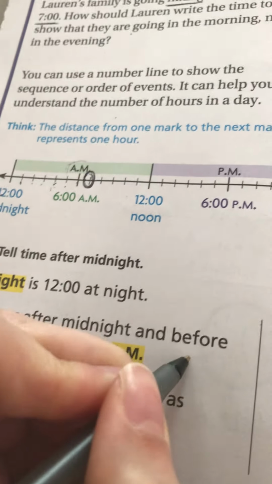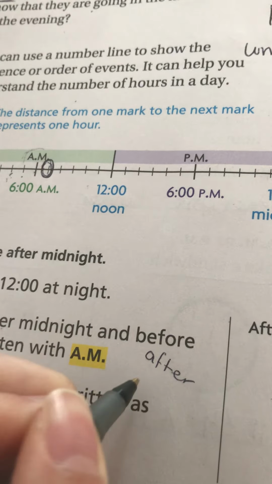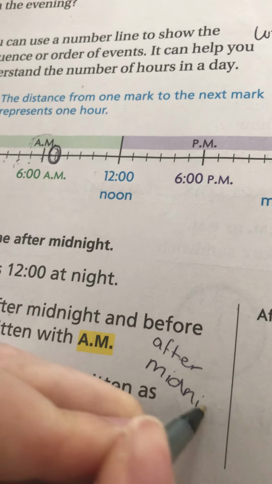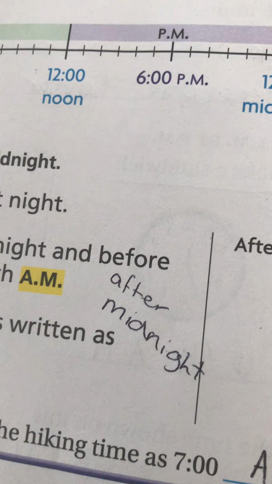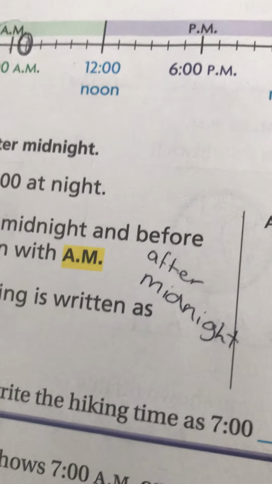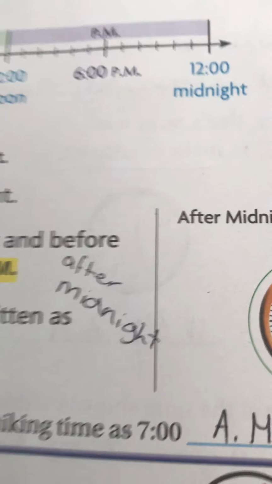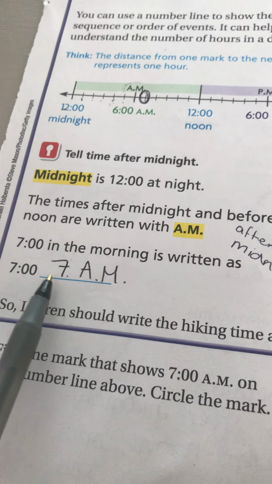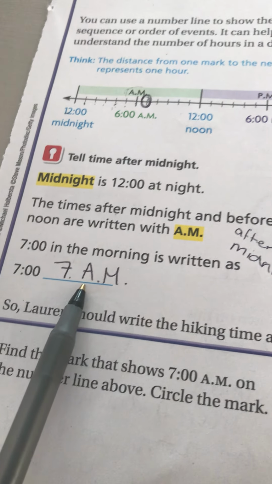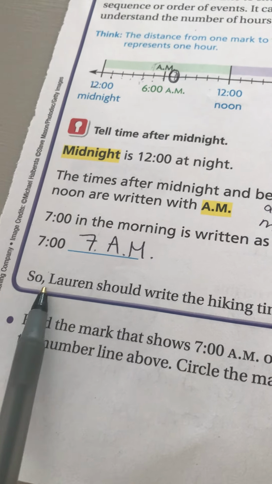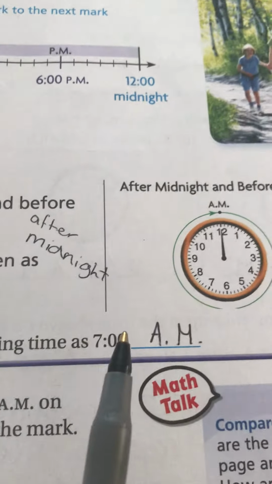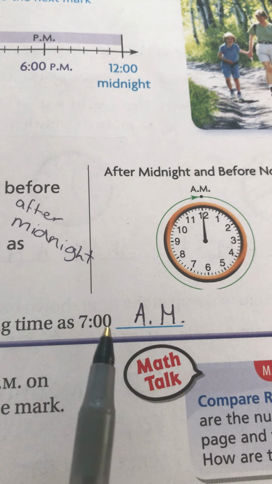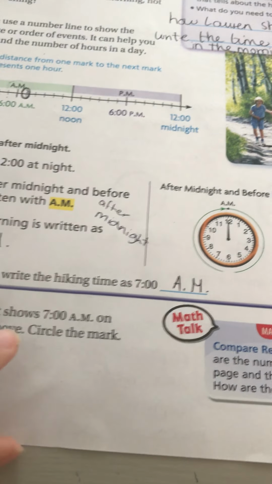And if I were you, I would write that off to the side of your worksheet so you can kind of remember that. AM stands for after midnight. So it says 7 o'clock in the morning is written as 7 AM. So Lauren should write the hiking time as 7 AM. Okay.